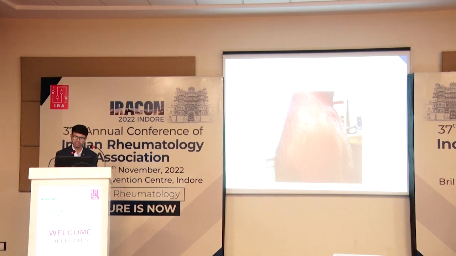So first thing is to identify the bony landmarks: first the posterior border of the acromion process, then the lateral border of the acromion process, and then the posterolateral corner of the acromion process. So the injection point is approximately 2 fingerbreadths below and 2 fingerbreadths medial to the posterolateral corner of the acromion. So this is the injection site.